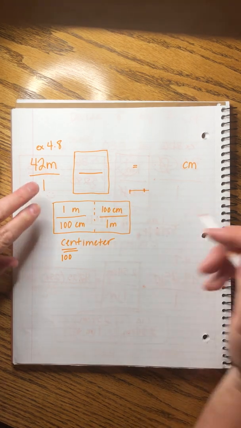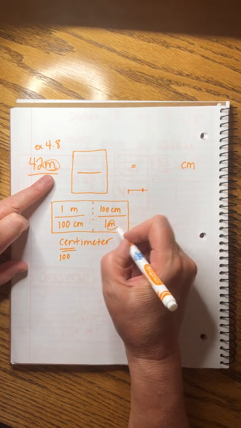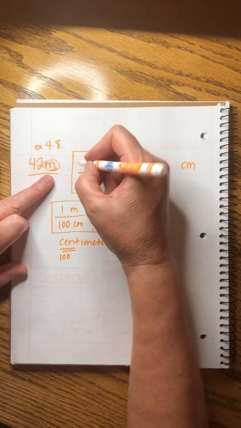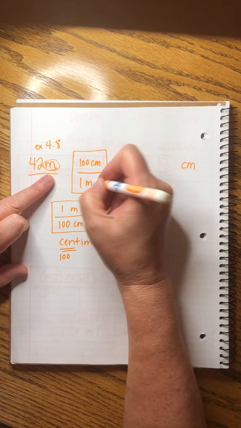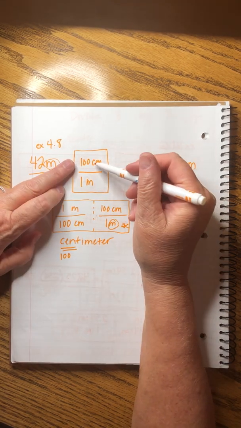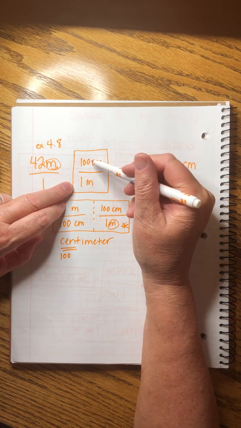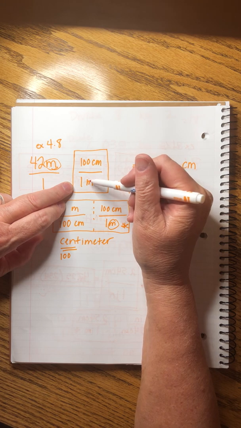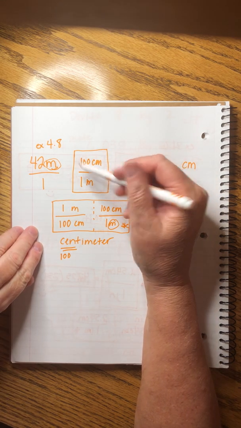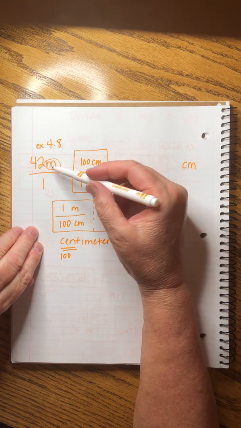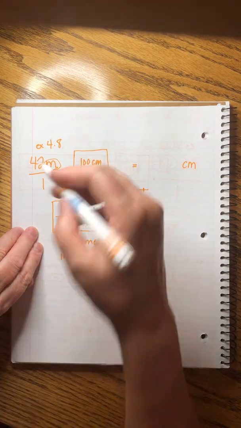Okay, which one do I use? I look at my starting unit. Meters I have up there, so I want meters on the bottom, so that's this one. So I copy it. Now, this is what I meant when I said this has to be equal to 1. 100 centimeters is the same as 1 meter. So this is a fraction that is equal to 1 because it's the same thing stated in 2 different units. So when we multiply this against it, we're not changing the value, we're simply changing the unit, if that makes sense.